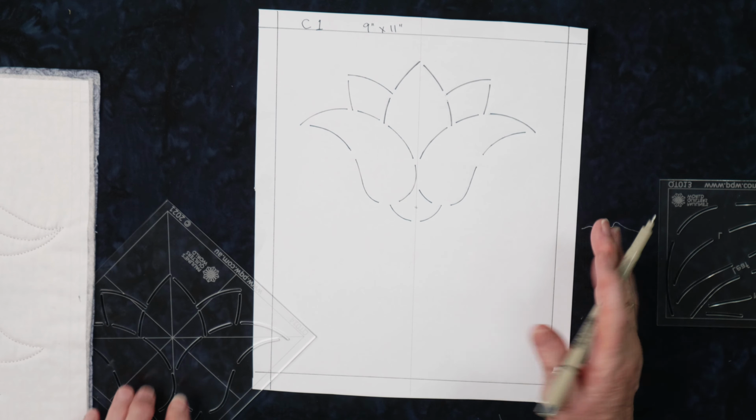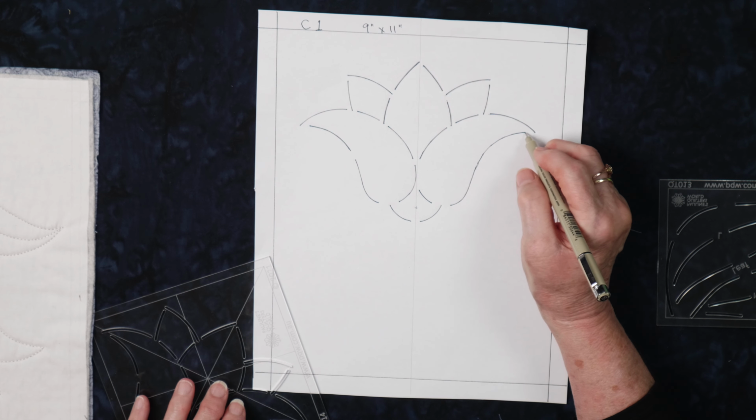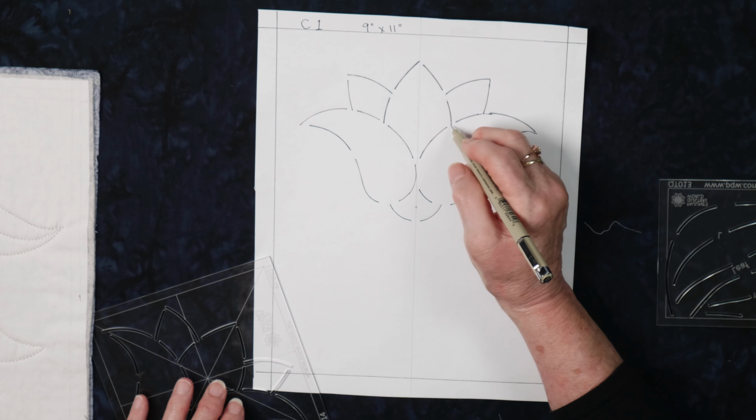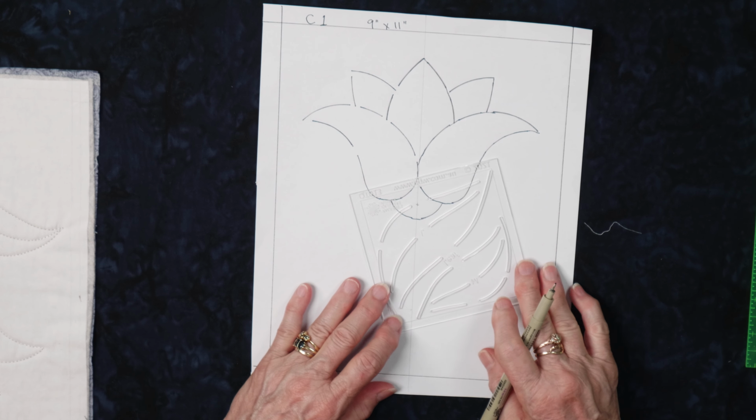Now you'll see the little lines here. That's going to be a continuous line. Those gaps need to be in the template to keep the template together. So you can come around and fill in your little spaces so that you know where you're going to be stitching. But once you get your eye in, you won't need to do that. Just join everything up so that it all becomes a continuous line. So then you can just come back and choose whichever leaf you want.